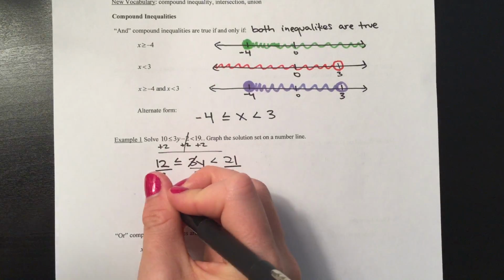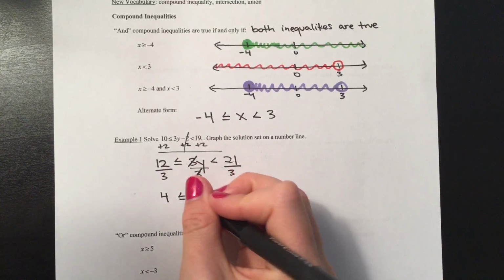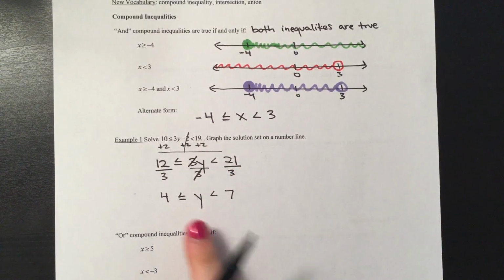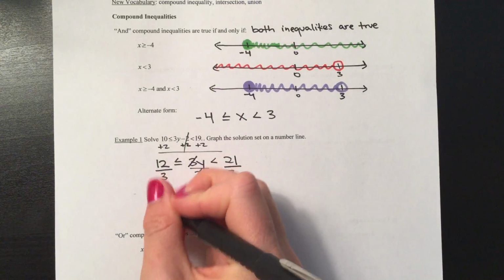And then I have 12 divided by 3, which is 4. Keep the sign. Now y is by itself. And then 21 divided by 3 is 7. So this is your inequality. So this would be the answer.